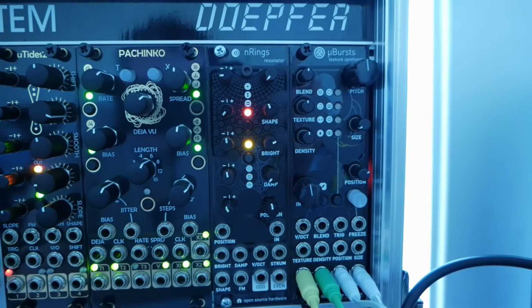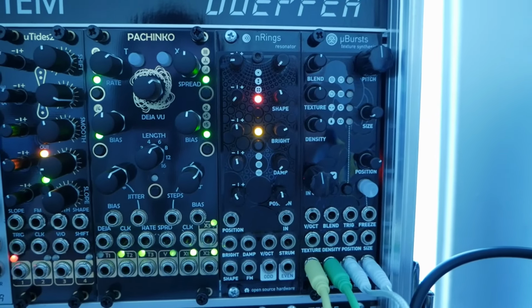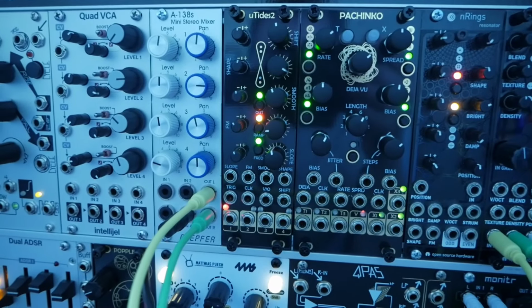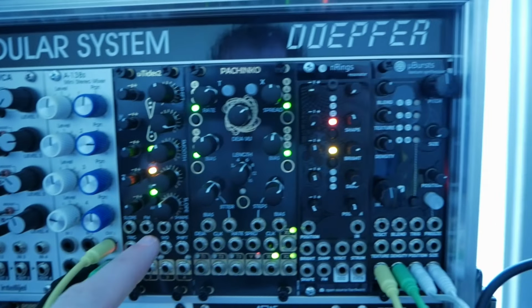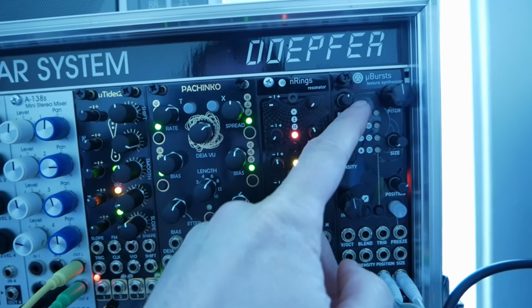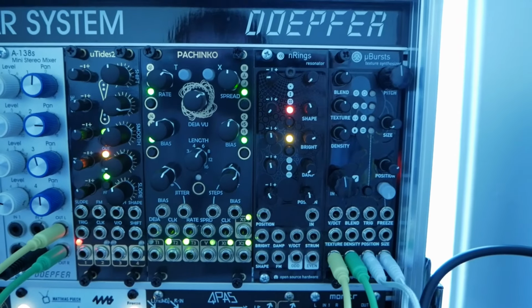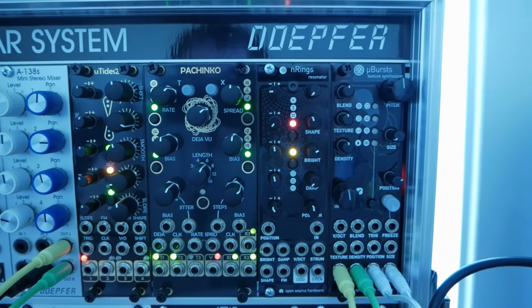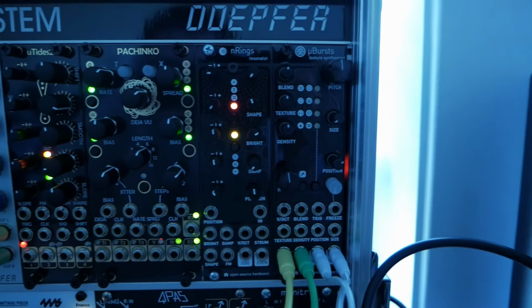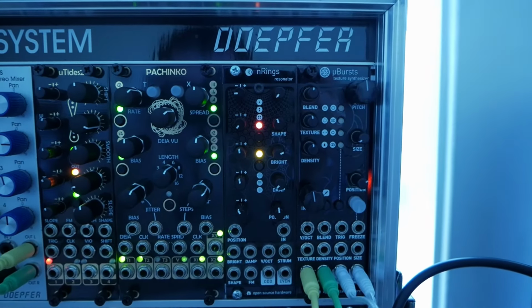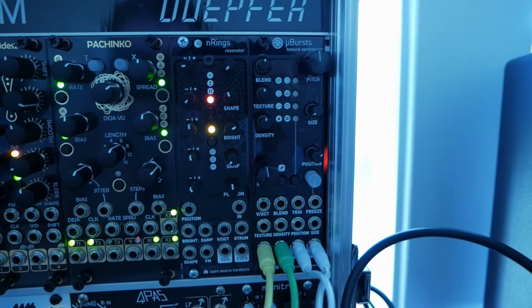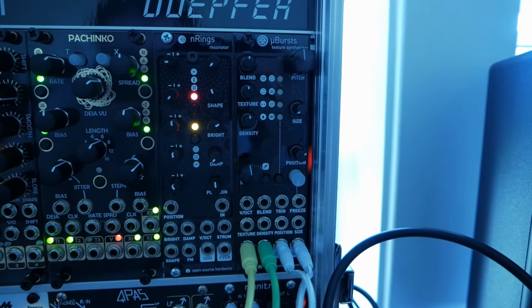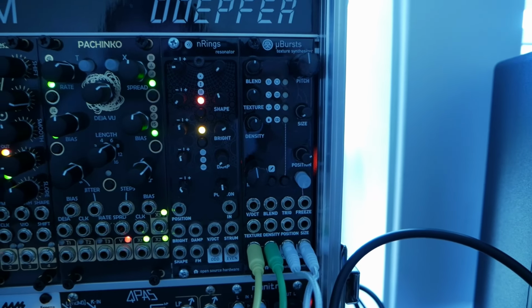And then to round off the top row, we've got Ubursts, which is Clouds, and I'm sending the whole mix through this right now. Everything goes through the A138S and then goes to Clouds for usually a little bit of reverb. I haven't used its granular capabilities too much, although I did use it, obviously, in running the radio through it in a recent video, but typically it's just the onboard reverb that I use it for, which is laughable for how much stuff it can do, and I'm just using it for a little kiss of reverb, but it sounds great and I really enjoy using it that way.